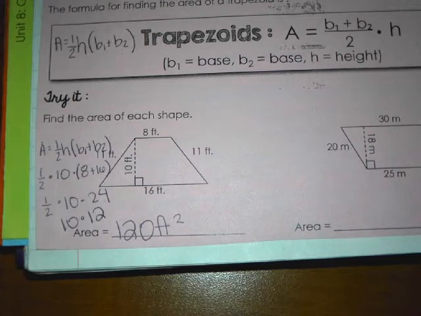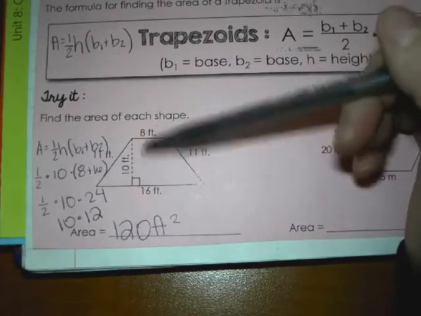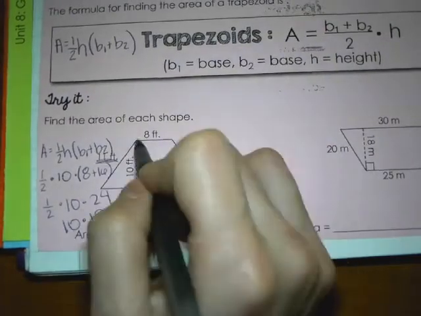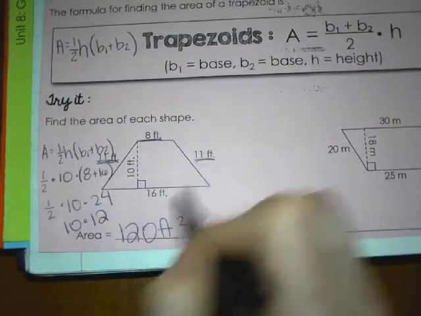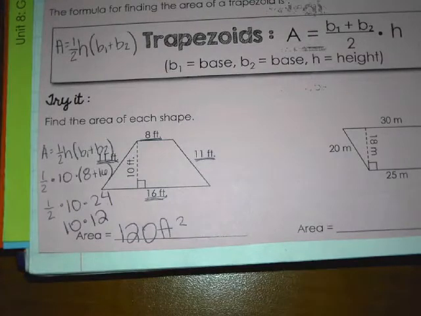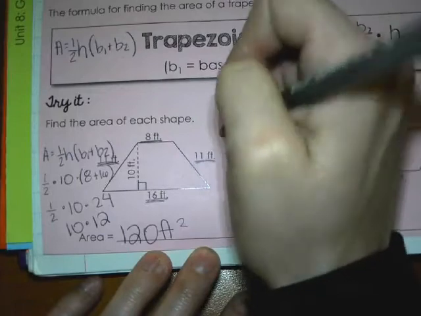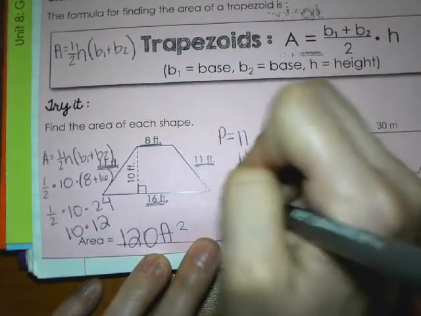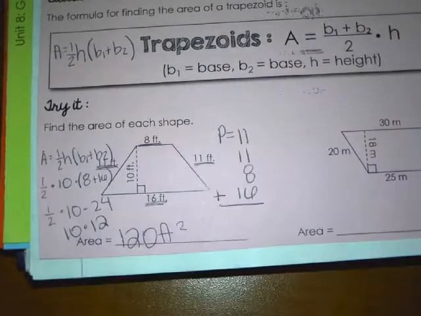Now, can I find perimeter on this problem? Yes, this one you can, because I've got 11 right here, 8 right here, it was kind of hidden, 11 here, and 16 here. How do we find perimeter, you guys? Everyone do that for me, please, and thank you. Show your work. Remember, you can use your calculator, but tell me what you do in that calculator to get your answer.